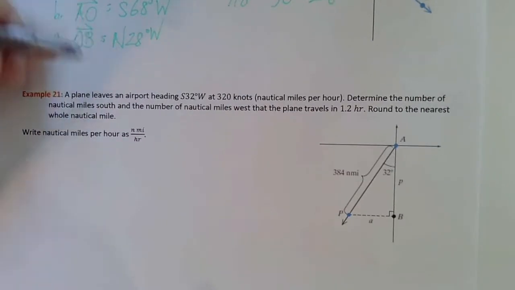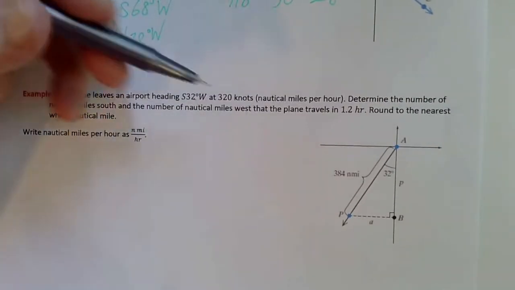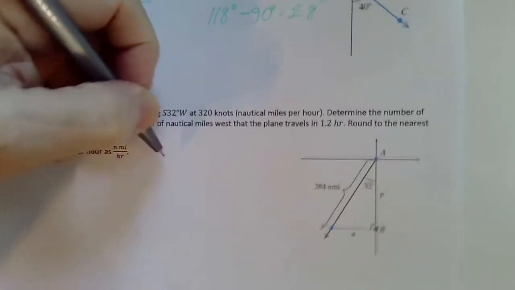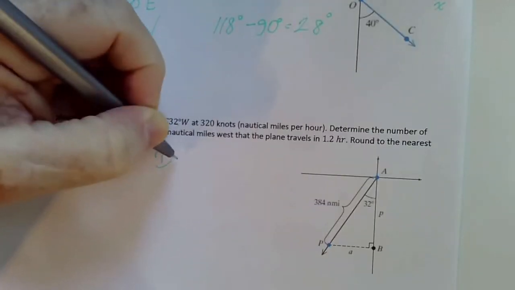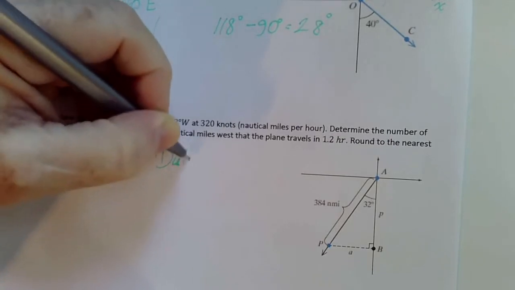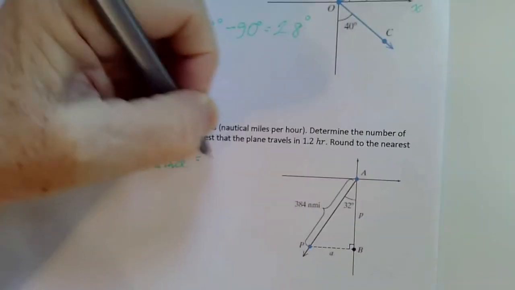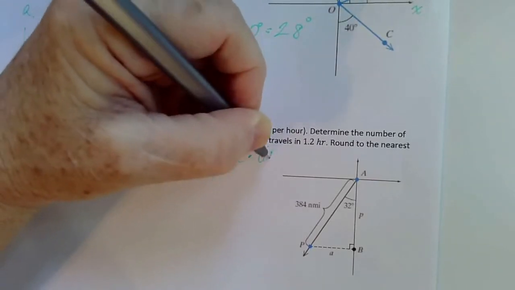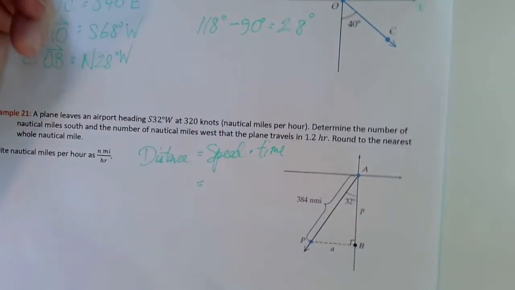So I know their speed and I know the time. So the distance will be the speed times the time, and I don't have to remember that formula.